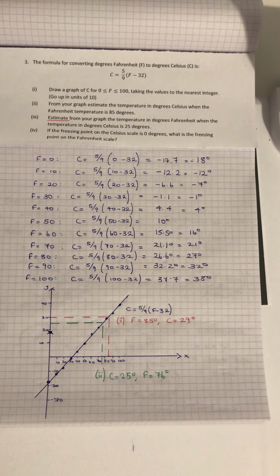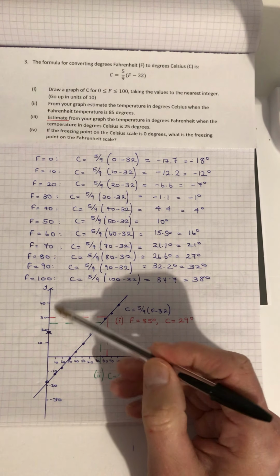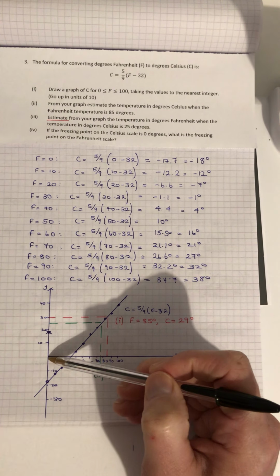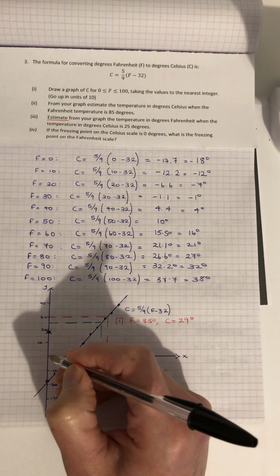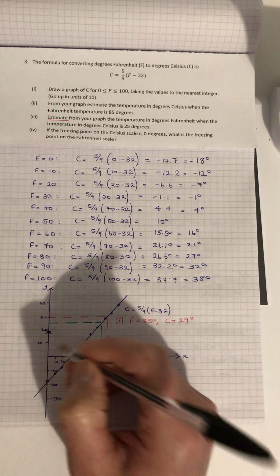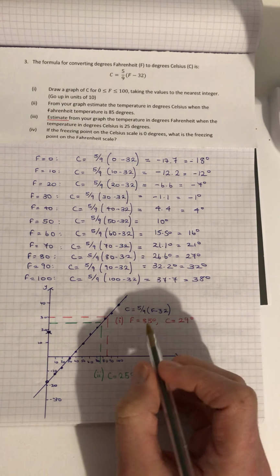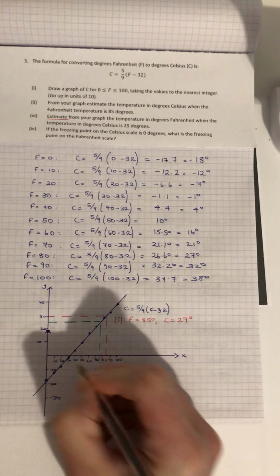And finally then, if the freezing point on the Celsius scale is 0, what is the freezing point on the Fahrenheit scale? So where does the Fahrenheit scale freeze? Right? So on the Fahrenheit scale then, where does it freeze once it goes below 0?